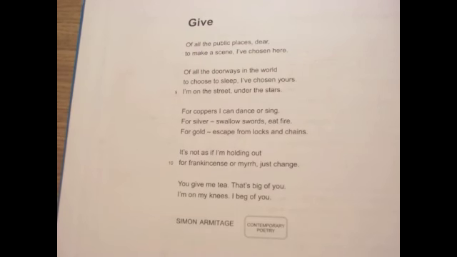Give by Simon Armitage. Of all the public places, dear, to make a scene, I've chosen here. Of all the doorways in the world to choose to sleep, I've chosen yours. I'm on the street, under the stars. For coppers I can dance or sing. For silver, swallow swords, eat fire. For gold, escape from locks and chains. It's not as if I'm holding out for frankincense or myrrh. Just change. You give me tea. That's big of you. I'm on my knees. I beg of you.